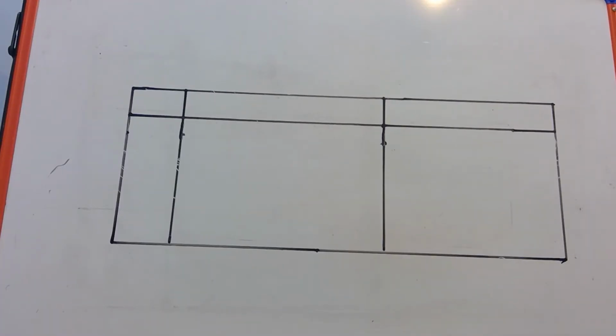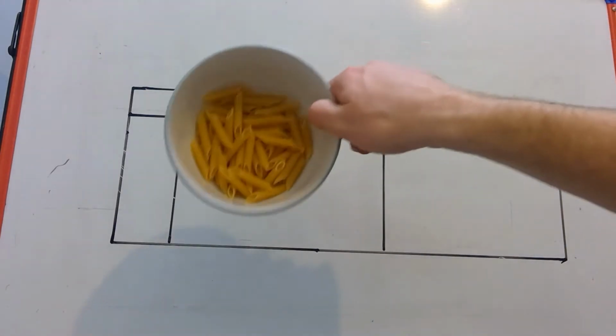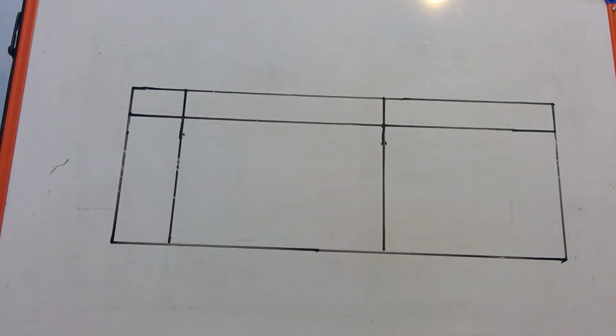Okay guys, here I am back at my whiteboard with my pasta, ready to make some more arrays. I have got my grid in front of me that I used yesterday. If you did not do the lesson yesterday in maths, you must go back and watch that before you attempt anything that we do today, because yesterday I went over how to do the grid and what it means and how to lay it all out. Today we're going to be using our grid to complete some questions.